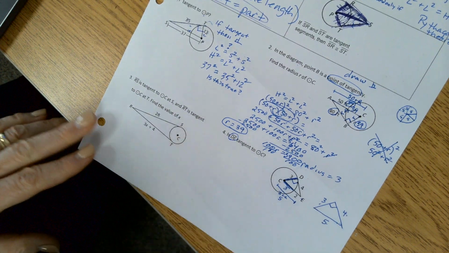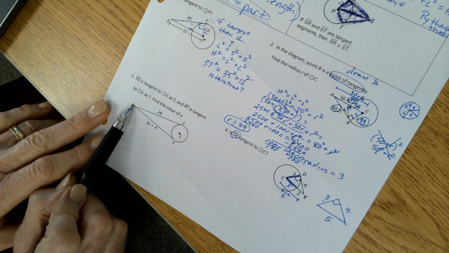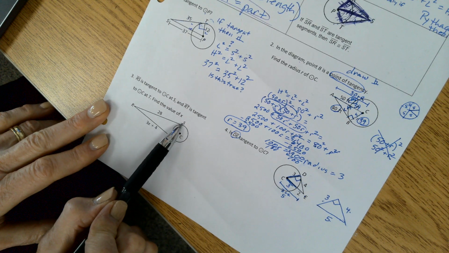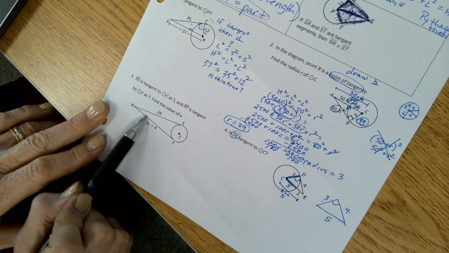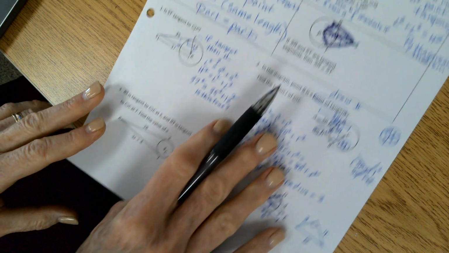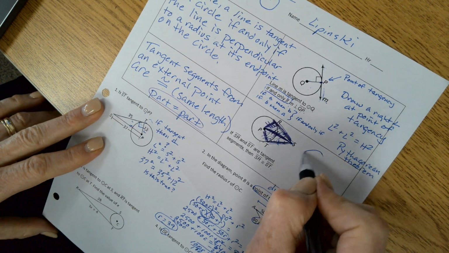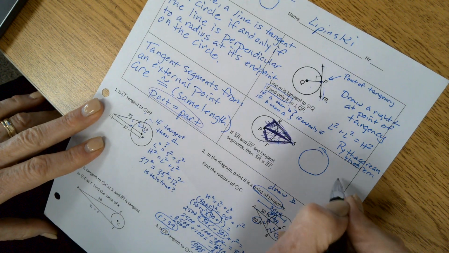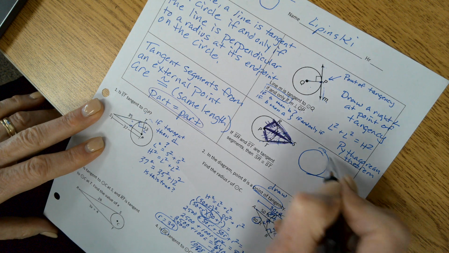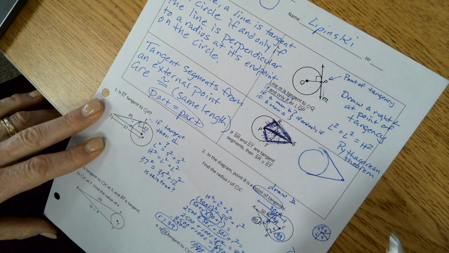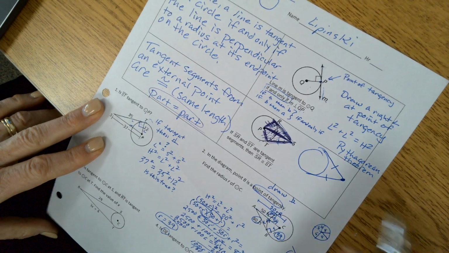When I look at number 3, it says segment RS is tangent to circle C at point S. Segment RT is tangent. This refers to this picture here. If I have a circle and an external point, these two tangent segments, if they're both tangents from one point, are going to be equal to each other.